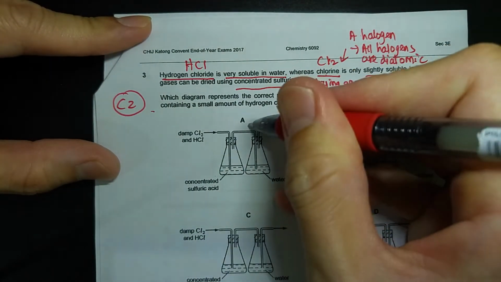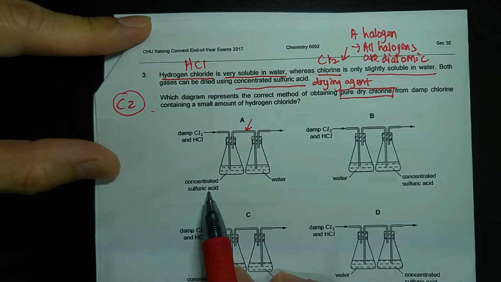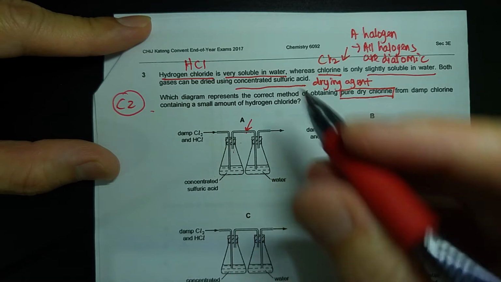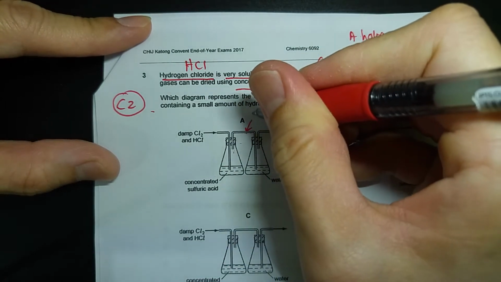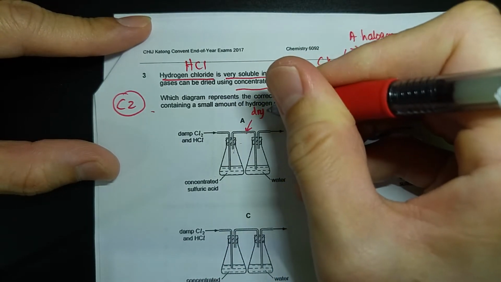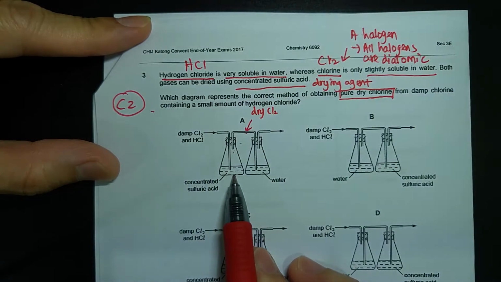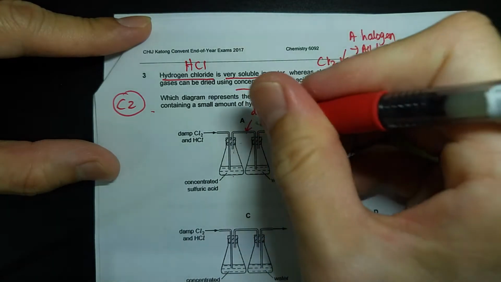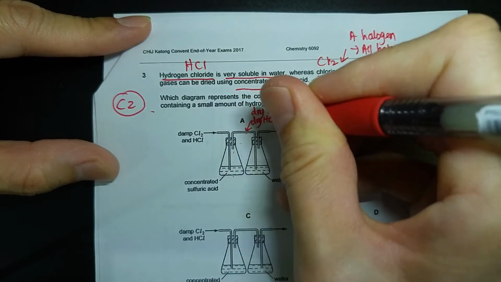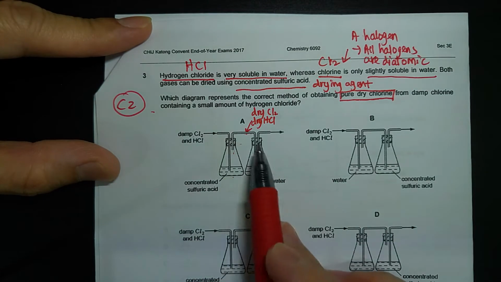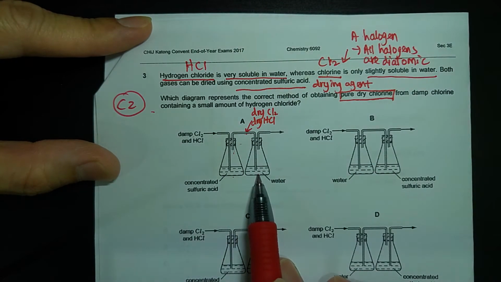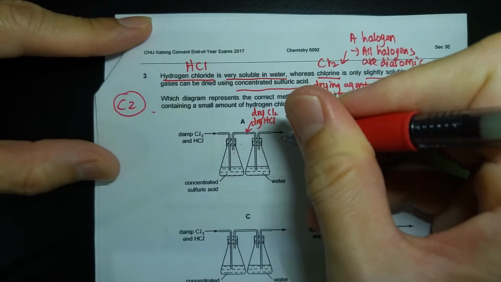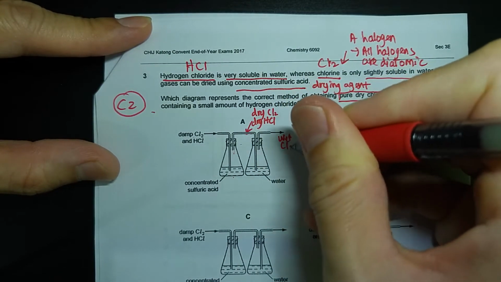So what comes out here? This one is a drying agent, right? So what comes out here? What is inside this tube here would be dry Cl2, because it's a drying agent. So the damp Cl2 will become dry Cl2. How about the HCl? You get a dry HCl because it's a drying agent. And then after that, it bubbles into water. Whatever goes into the water will become wet. So what comes out here is wet Cl2.